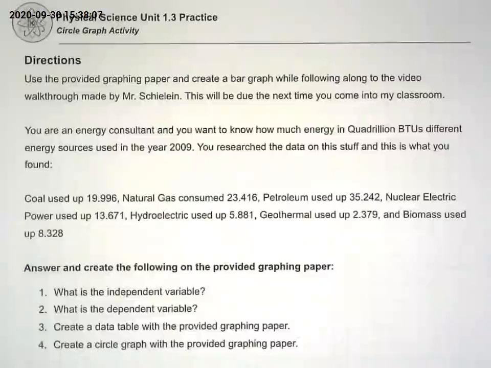Geothermal is using the heat and coolness from the earth to drive a turbine, to generate electricity. And biomass is what it sounds like. Bio, like living material. Mass, just a big old clump of it. It's like dead leaves, detritus material, and they burn it.